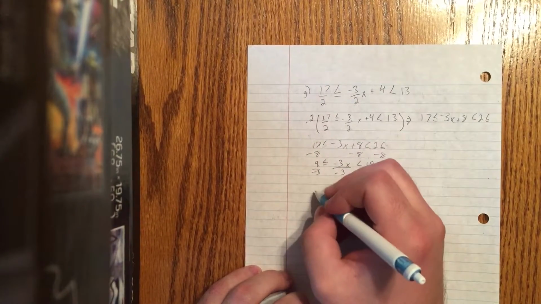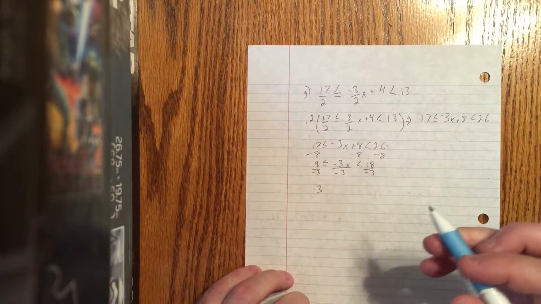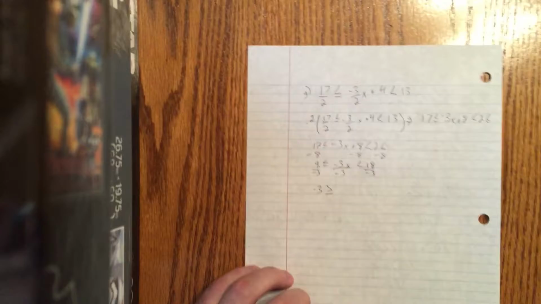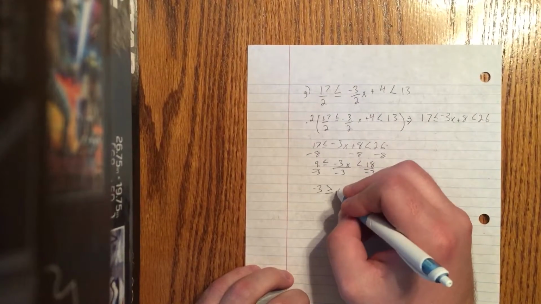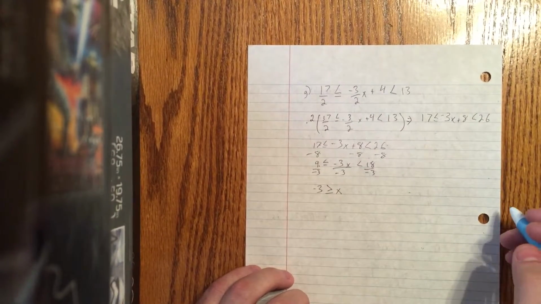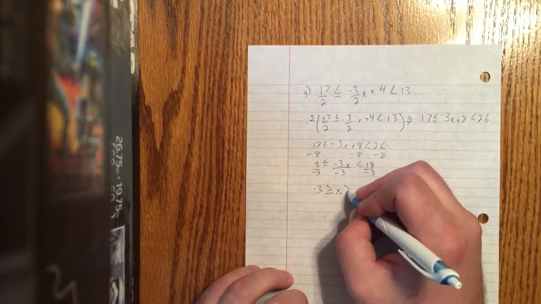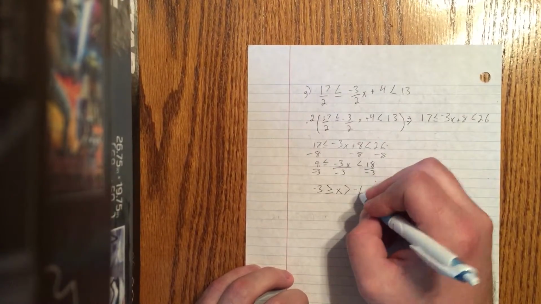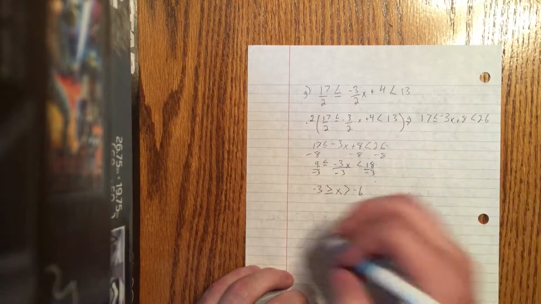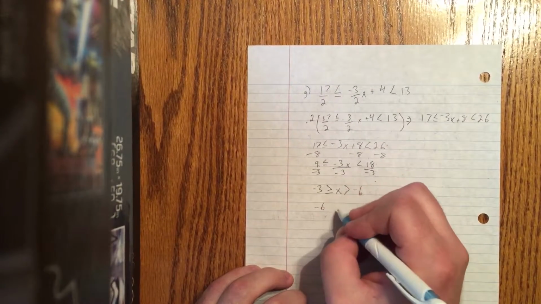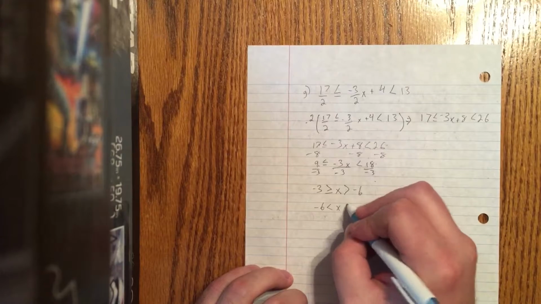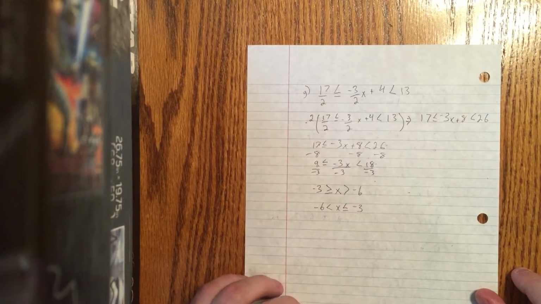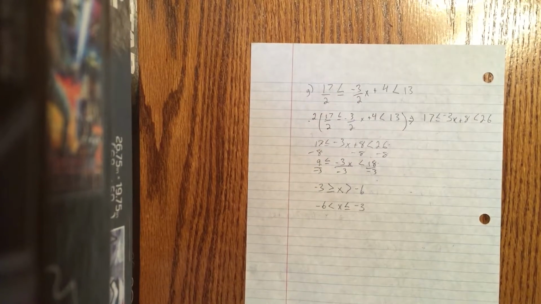Now if I divide all of these by negative 3, 9 divided by negative 3 is negative 3. I'm dividing by a negative, so I need to flip that sign. Negative 3 is greater than or equal to x, which is greater than 18 divided by negative 3, which would be negative 6. Then I can reverse the order of this, just so I'm going in order from least to greatest. And that'll be it.